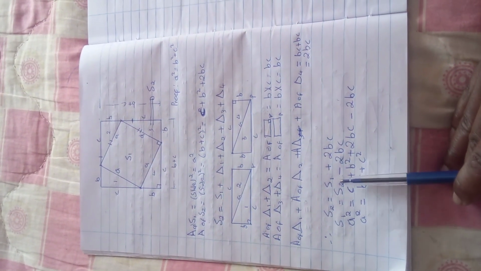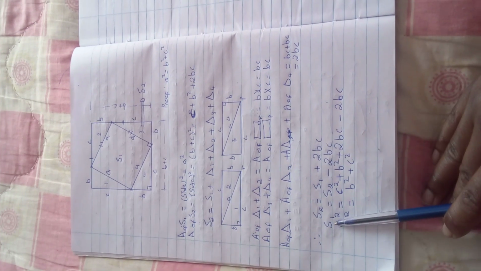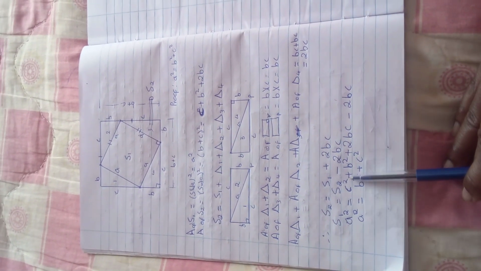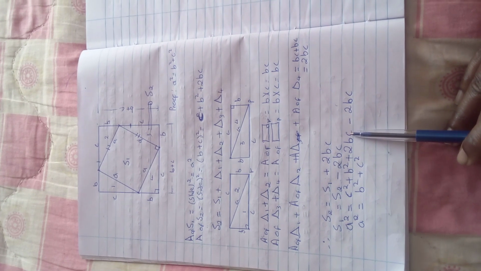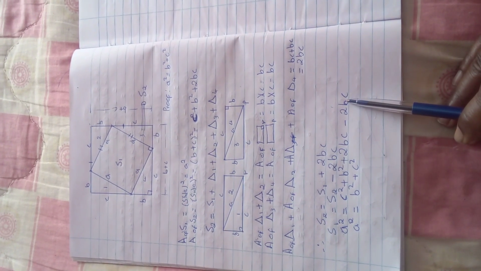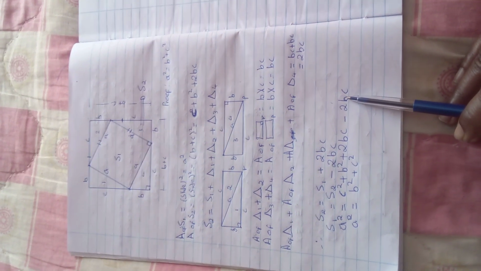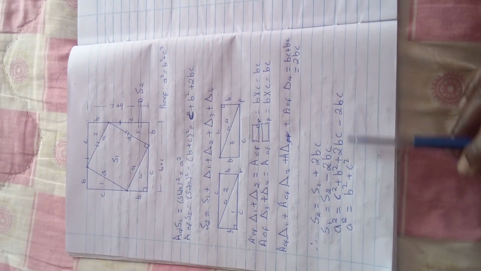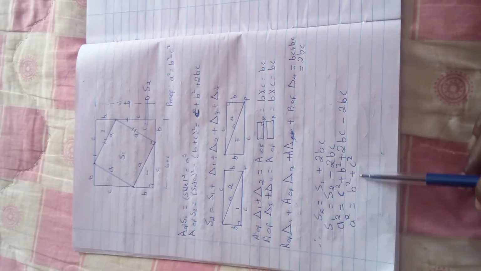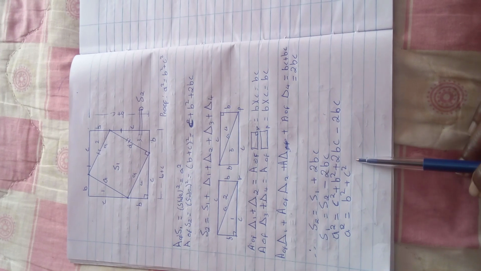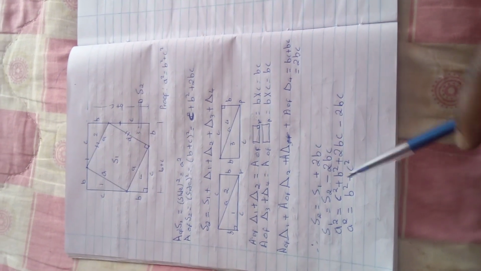Small square equals big square minus this. The small square is a squared, and this is the area of the bigger square, subtracting the area of the four triangles. We end up with a squared equals b squared plus c squared, which is true.